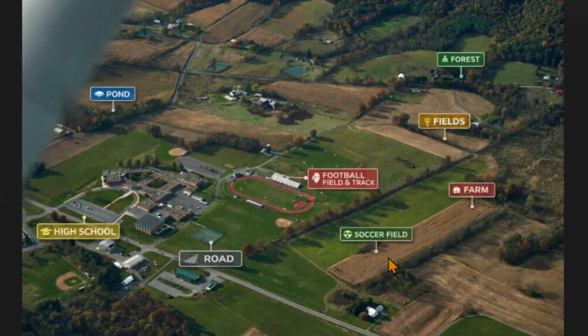So a couple of these are slightly off. However, it still did the same image. And I think that if I just pointed out, like, hey, that's not a pond, and can you put the high school over here? I think there would be really simple follow-up instructions that would fix this.